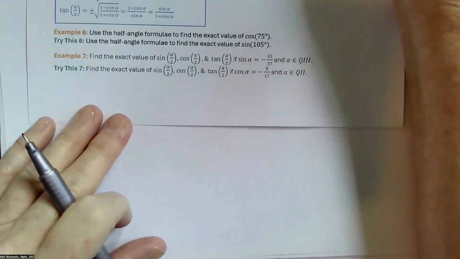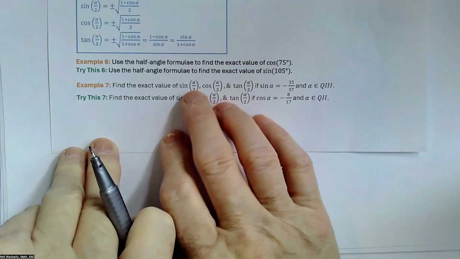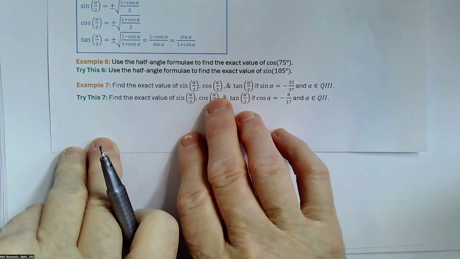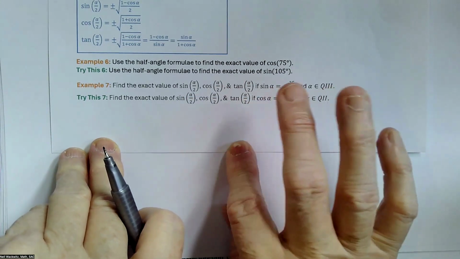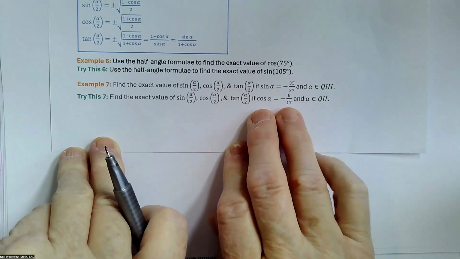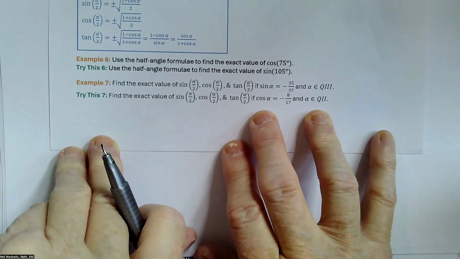Let's find the exact value of all three: sine alpha over 2, cosine alpha over 2, and tangent alpha over 2, if we know that the cosine of alpha is negative 8 over 17, and that we're living in quadrant 2.